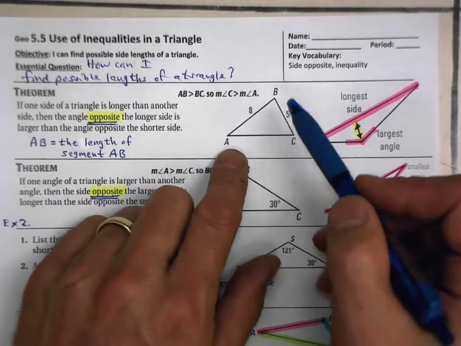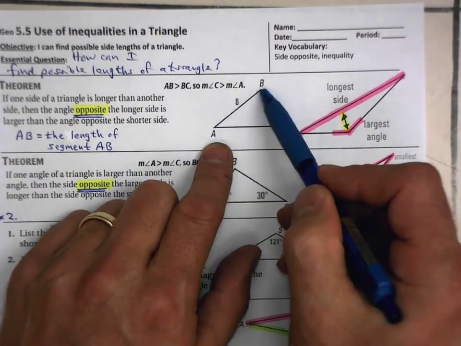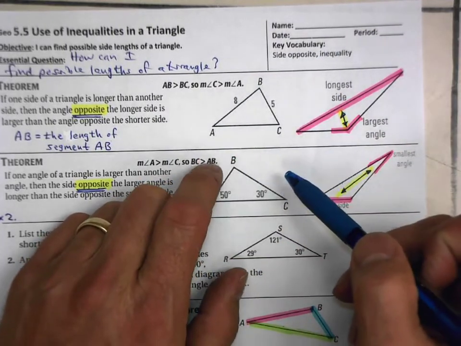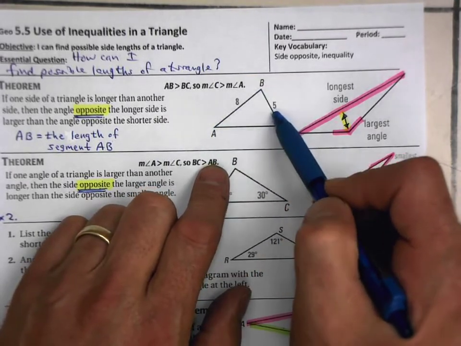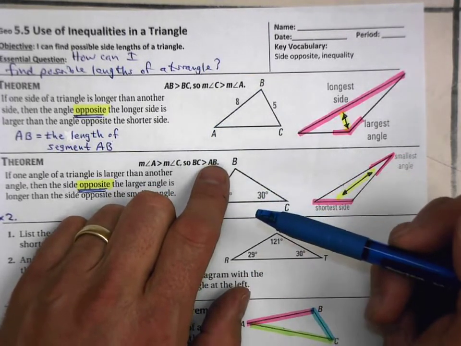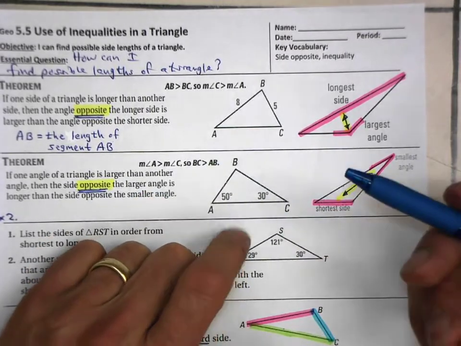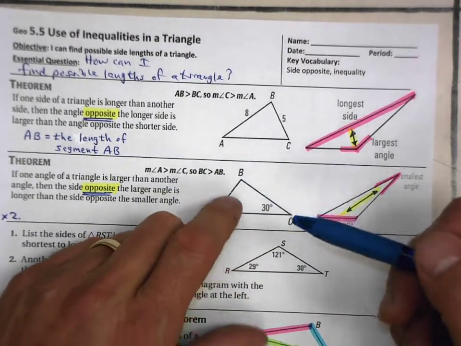Let's compare these two lengths here. This one is 8, the other is 5. So 8 is greater than 5. Which angle do you think is greater than another angle? Which can we say for sure is the case?